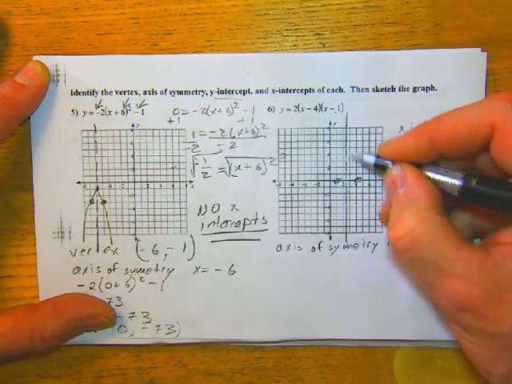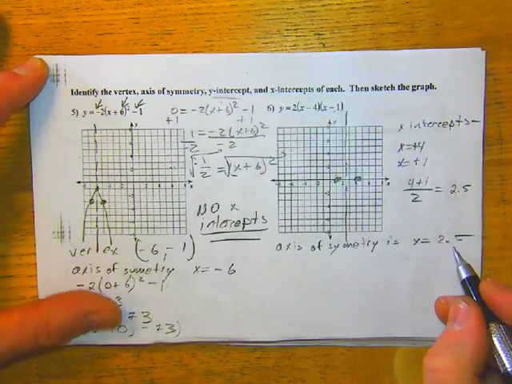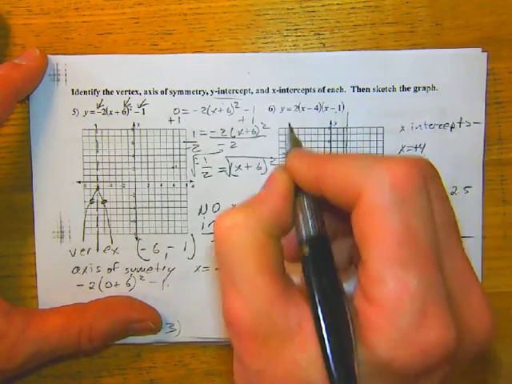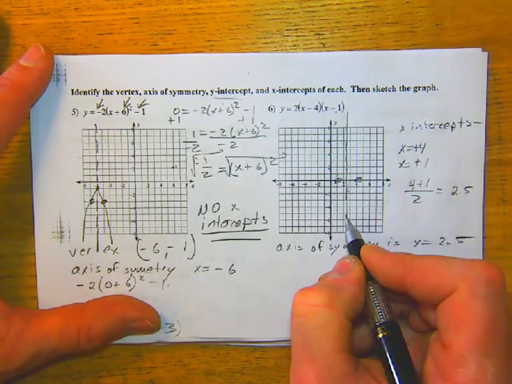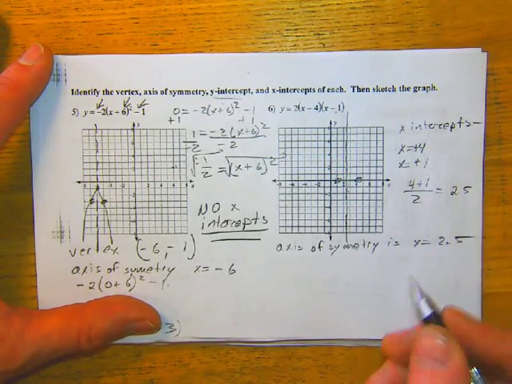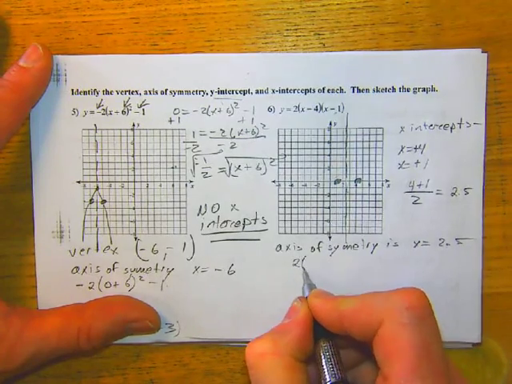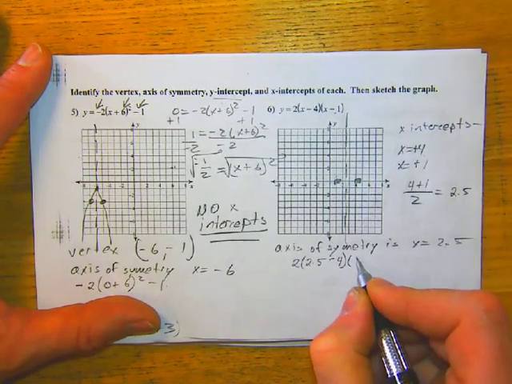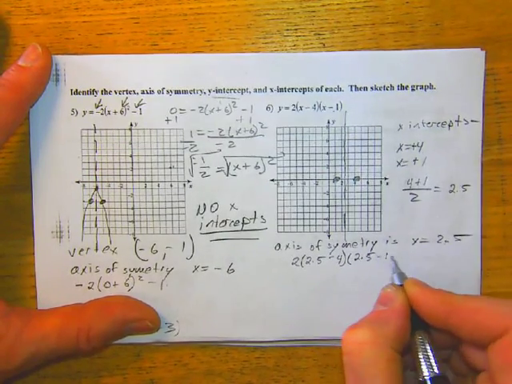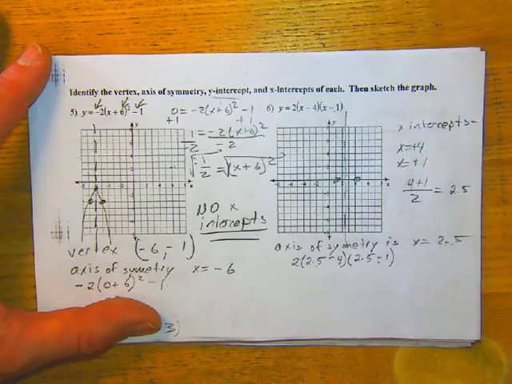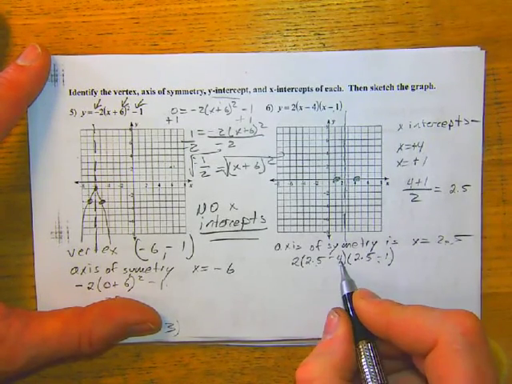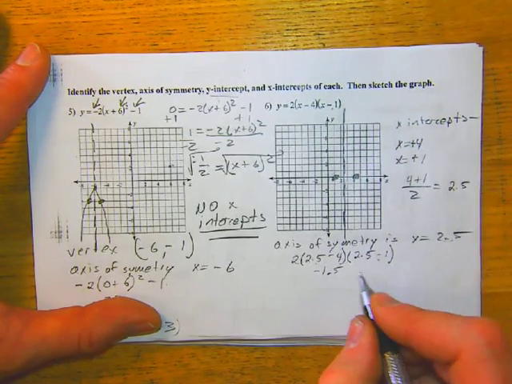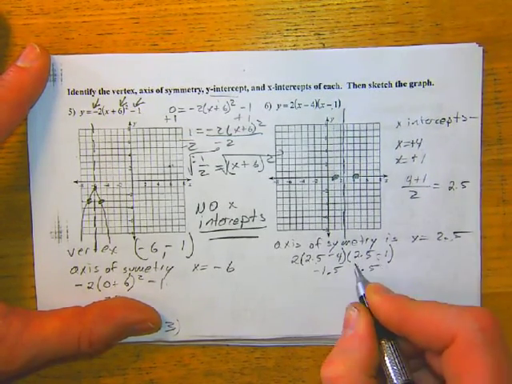All right, now I've got my axis of symmetry, which means that if I have an x value of 2.5, I can get my y value, which is going to be my vertex. It's the only value that sits on that. So I'm going to plug in 2.5 minus 4, and then again 2.5 minus 1. I plugged in my value for x. And so what do I get here? I get negative 1.5. And then here I get a positive 1.5. And I'm going to multiply those times 2.